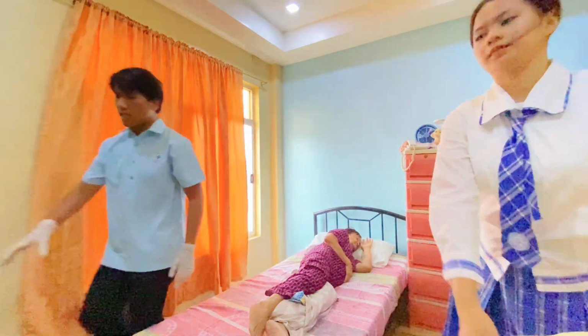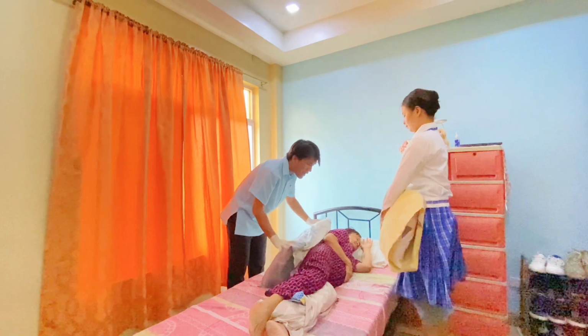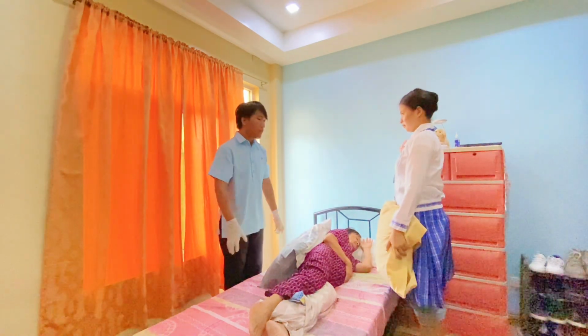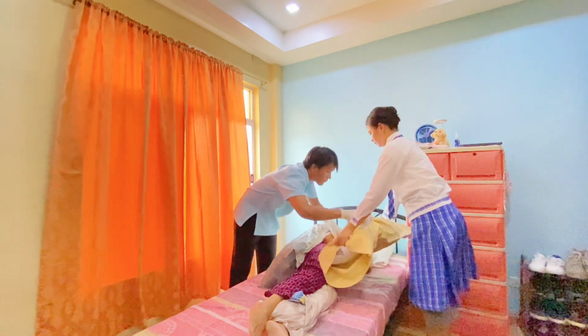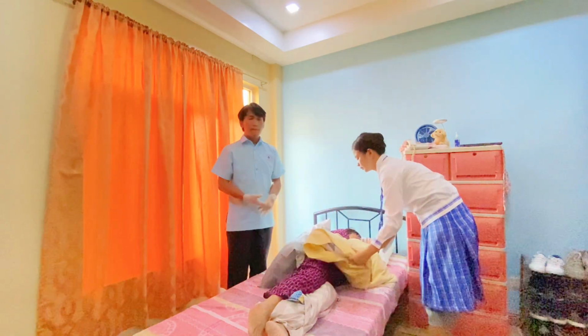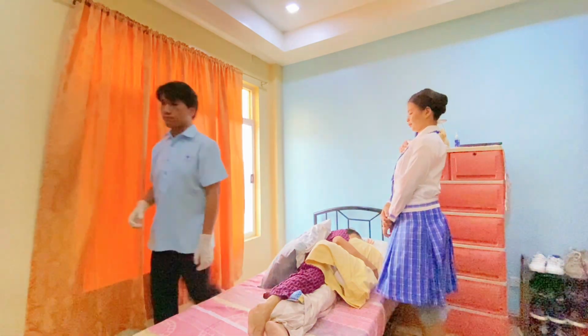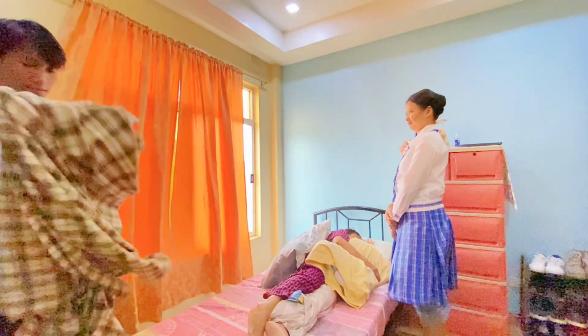Also, I will put a pillow on her back to support her back and to avoid back pain or any certain condition. I will also put a pillow under her arms for support. Now that the patient is in a lateral position, I will now put a blanket on the patient.